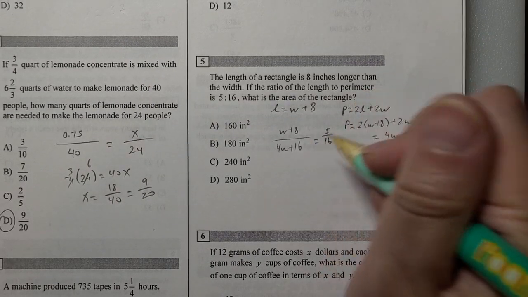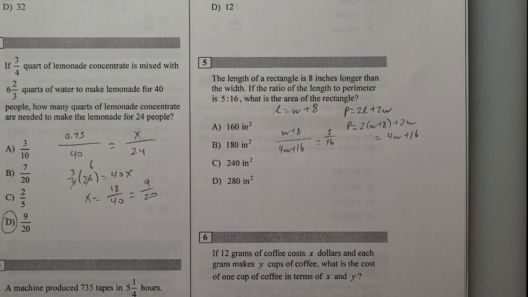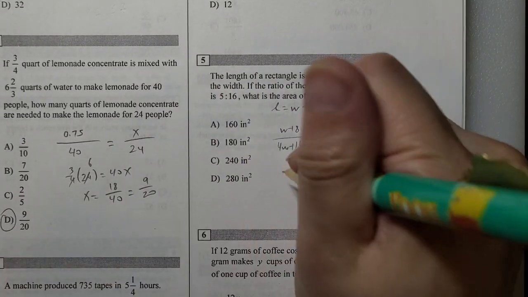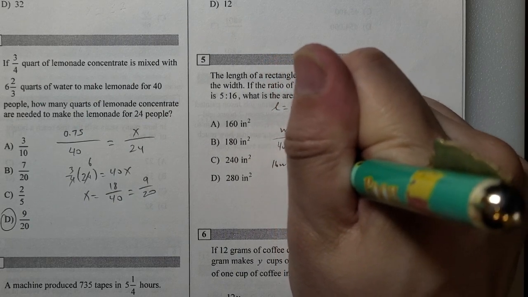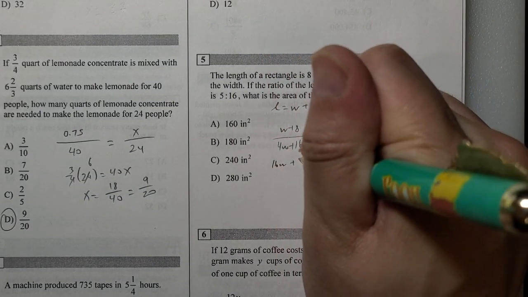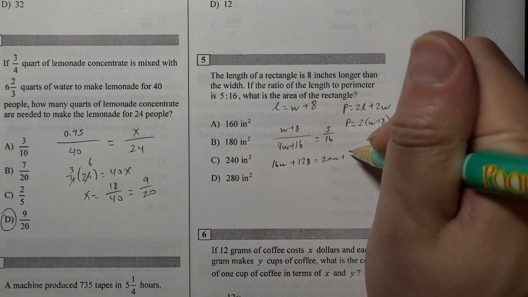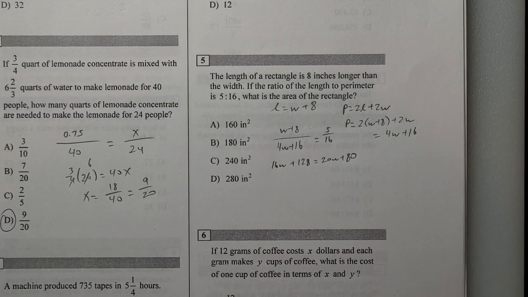Okay, so then now I can solve for W. So that's 16W plus 128, is equal to 20W plus 80, if I did it in my head correctly.